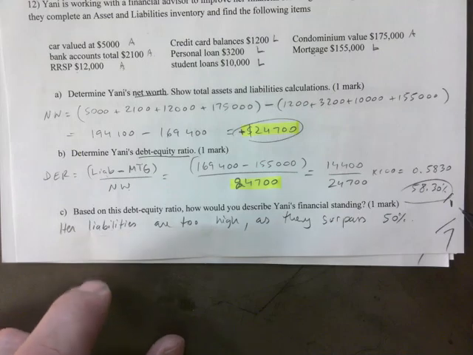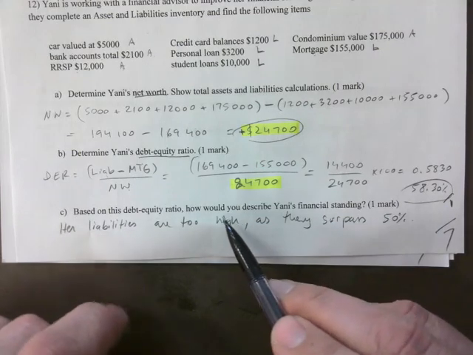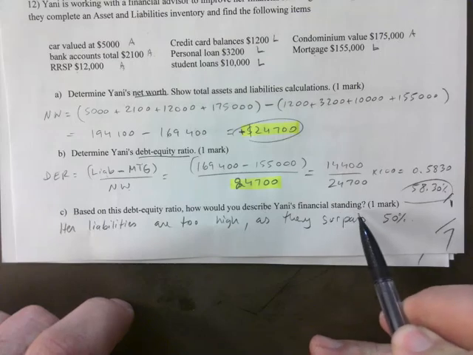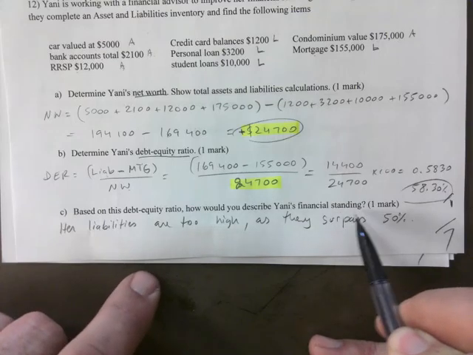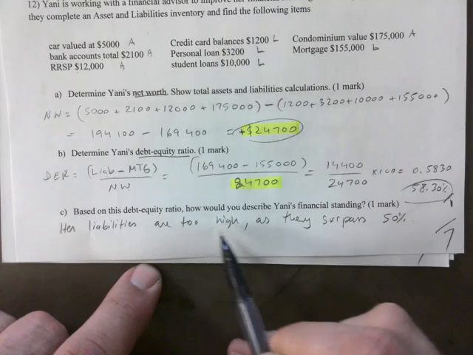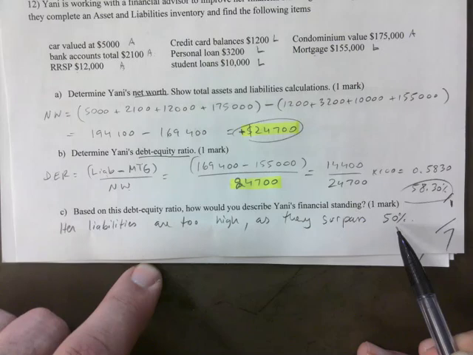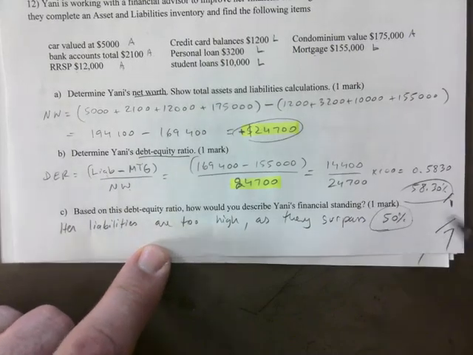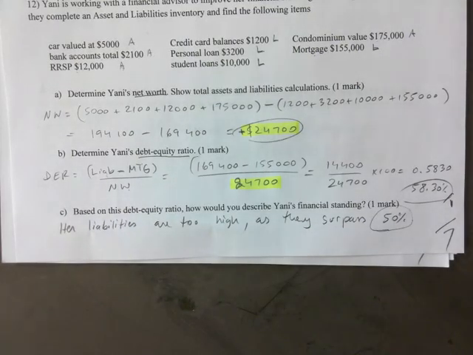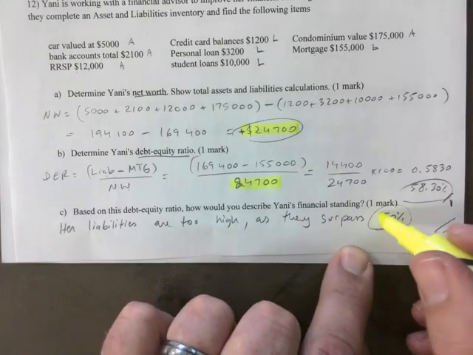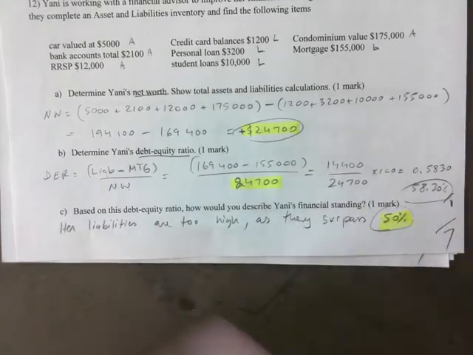Based on this debt equity ratio, how would you describe Yanni's financial standing? You would say her liabilities are too high as it surpasses the 50% mark. So 50% is kind of like the cutoff. You don't want more than 50% in this particular case. All right? And if you don't know what I'm talking about, go back and watch the lesson.